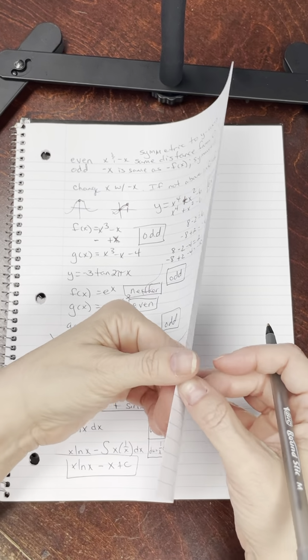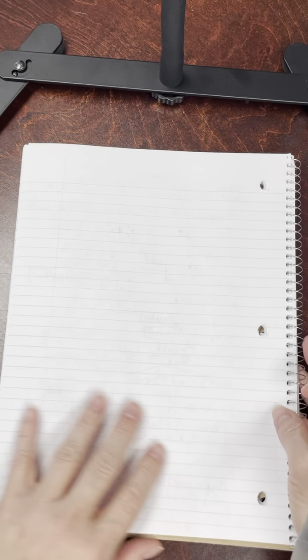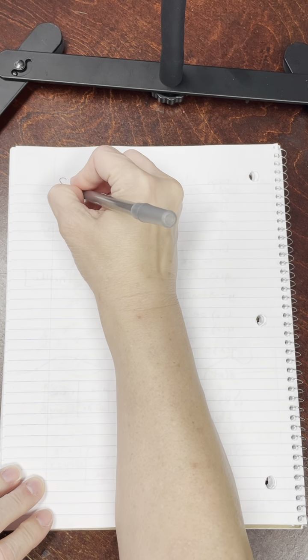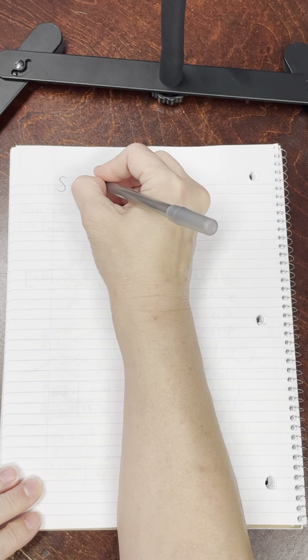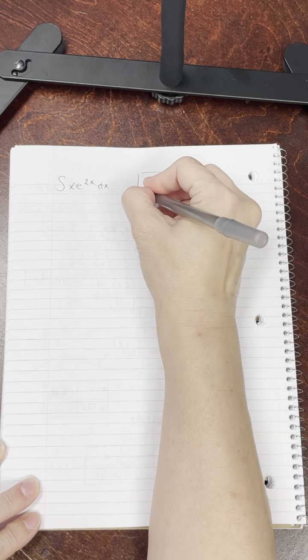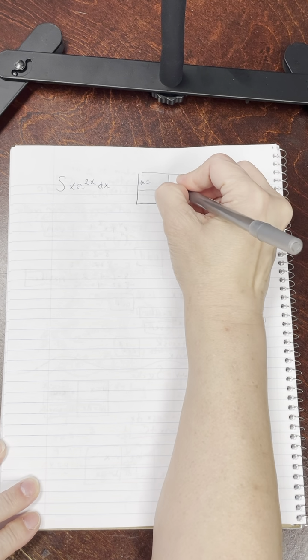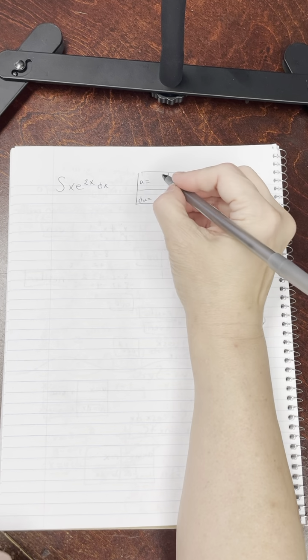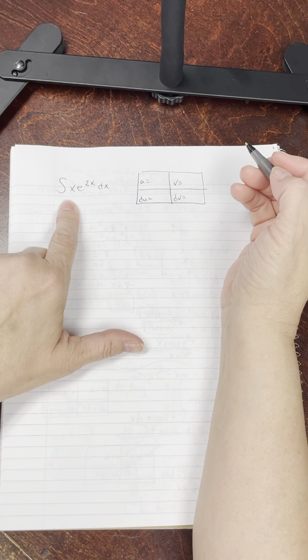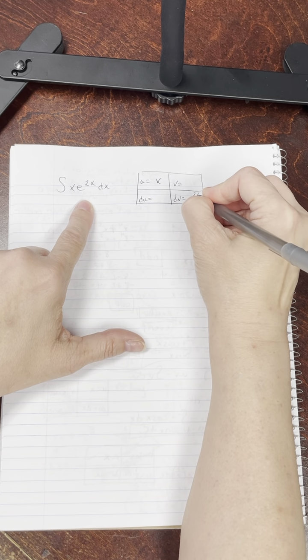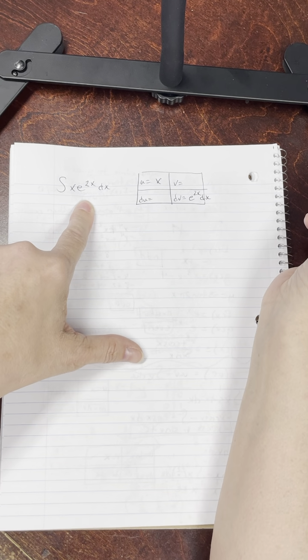Now example 3. Integrate x e to the 2x dx. So we form our box: our u equals, our v equals, the dv equals, and the du equals. So the first part for the u is x. The second part for the dv is e to the 2x dx.